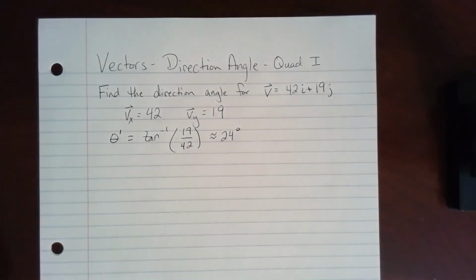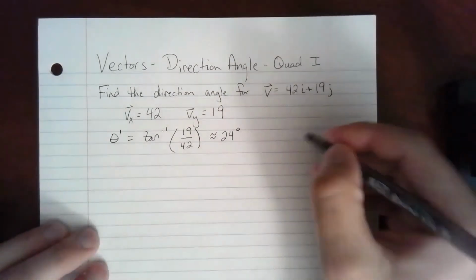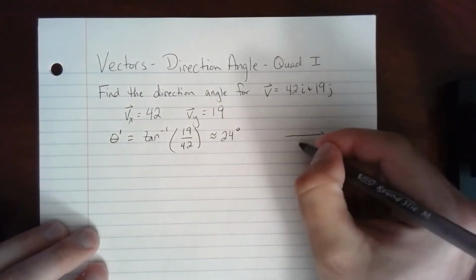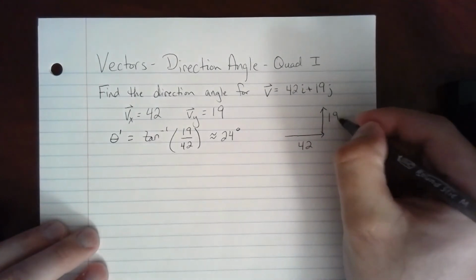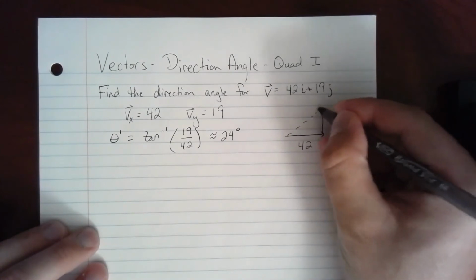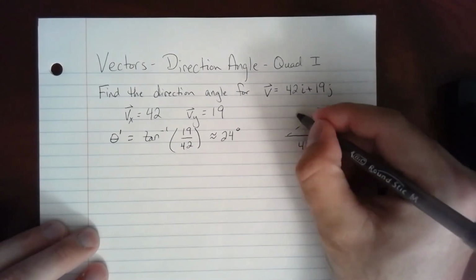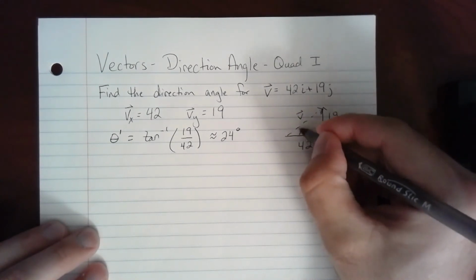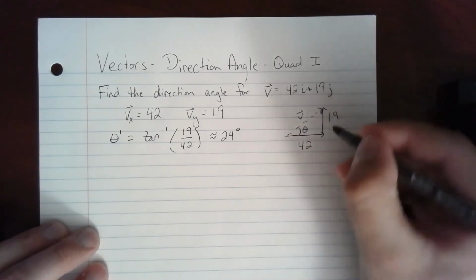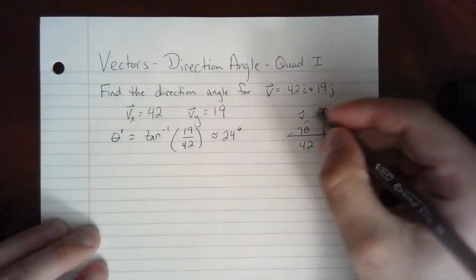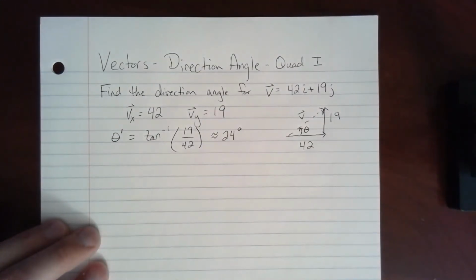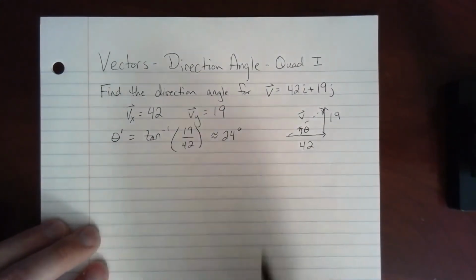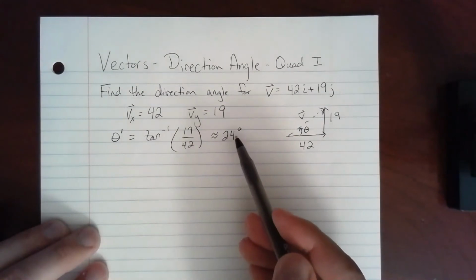This is pretty obvious, hopefully. If you watched the last video, you know I'm not going to have to make any adjustments. But the idea is that we had a distance of 42 in this direction, we had a distance of 19 in this direction, so we end up in the first quadrant with our resultant vector. This will be our vector v. So our angle theta, our actual theta, would be this little guy here from the positive x-axis counterclockwise. And we're going to see that that would definitely fit this descriptor here.